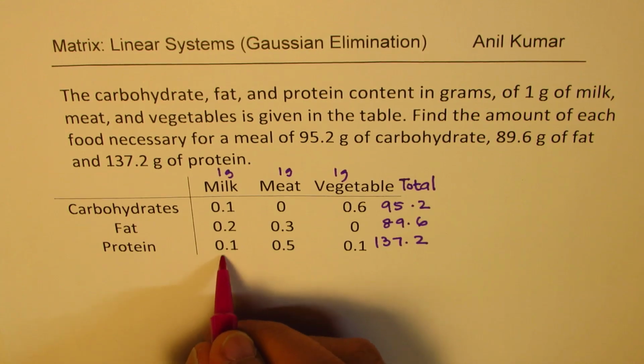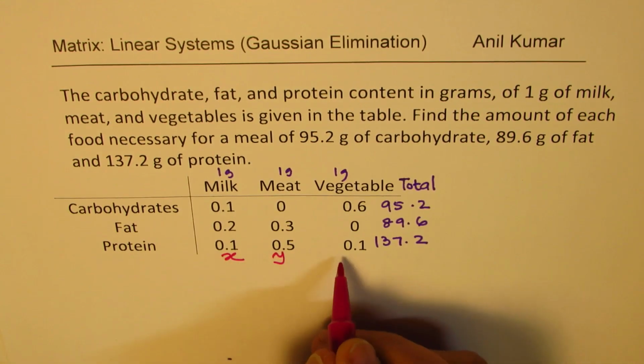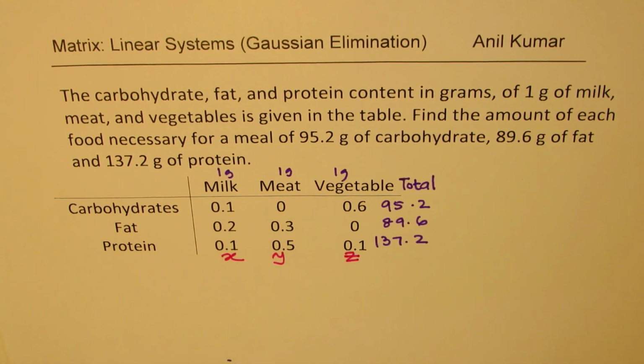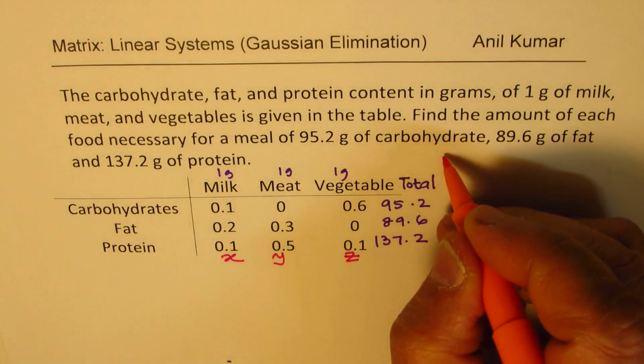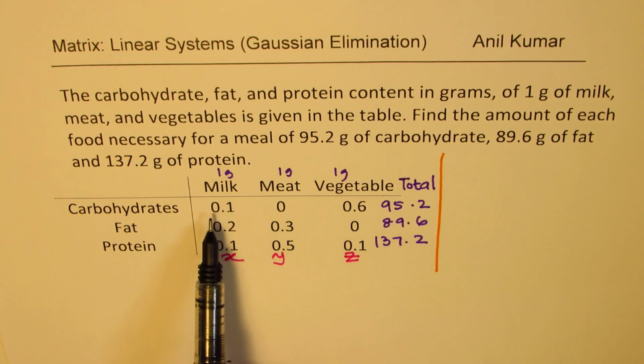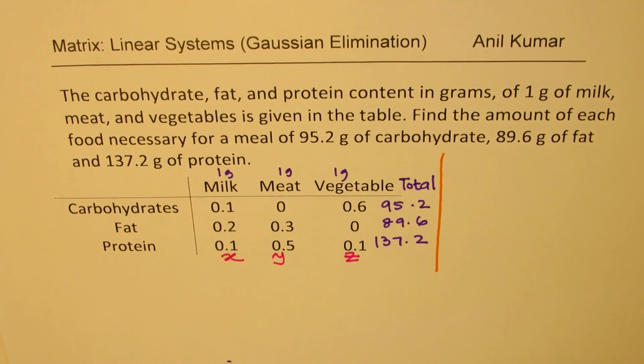So let the values be x, y and z. That will give us the equations to work with. If you write linear systems of equations and solve using that, you could also do that. The method will be kind of parallel. Let me share with you the linear equations which will be defined from the data given.